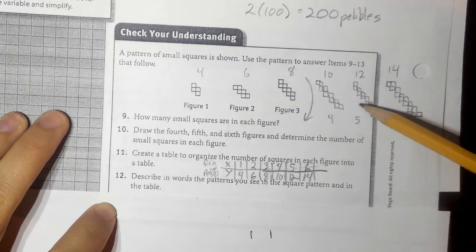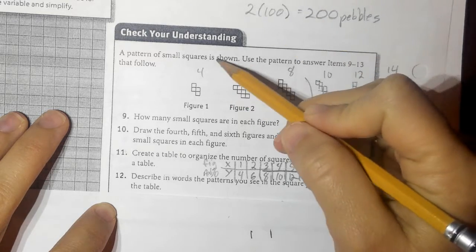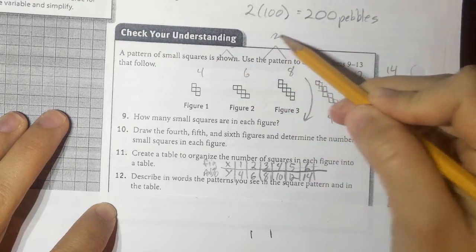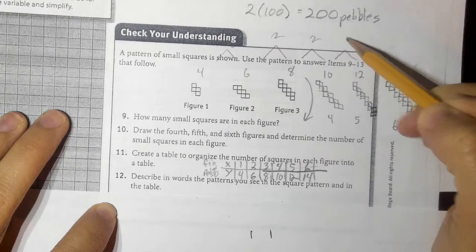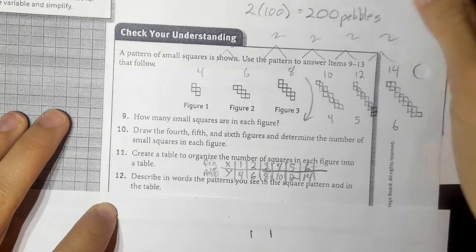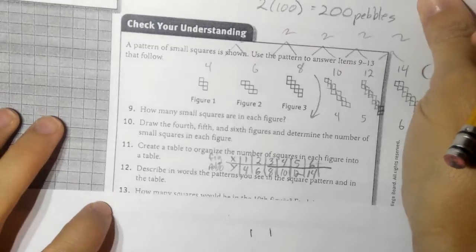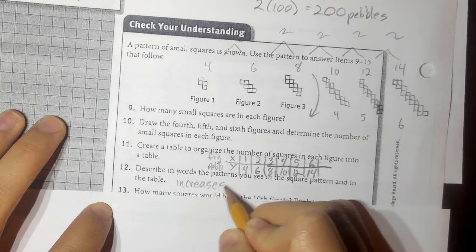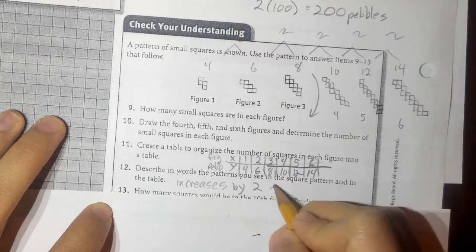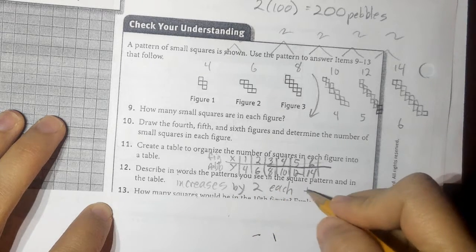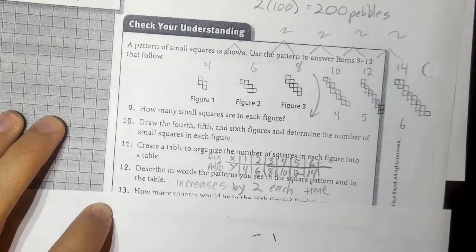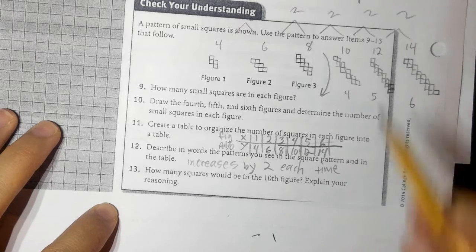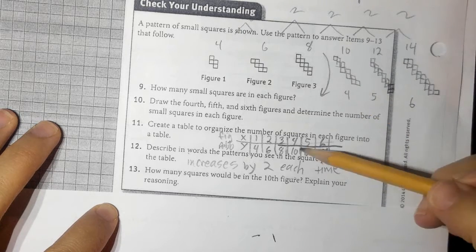If you can tell, you have a common difference here, or a constant difference of 2 again. Describing the pattern you see in the square pattern in the table: it increases by 2 each time. How many squares would be in the 10th figure? Explain your reasoning. Again, we already wrote that out.